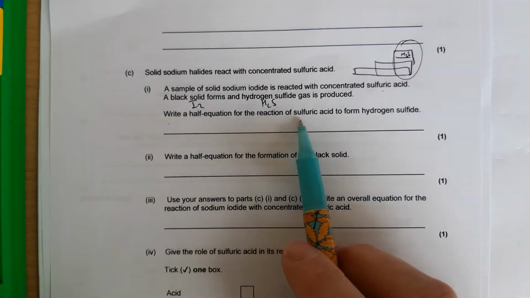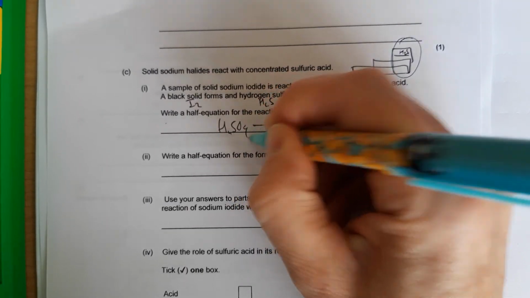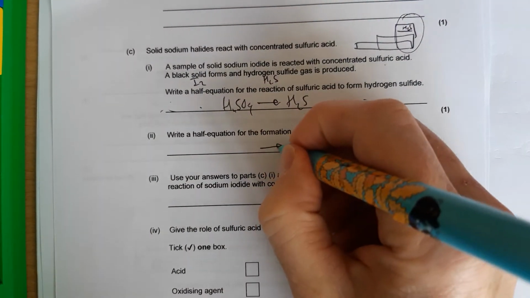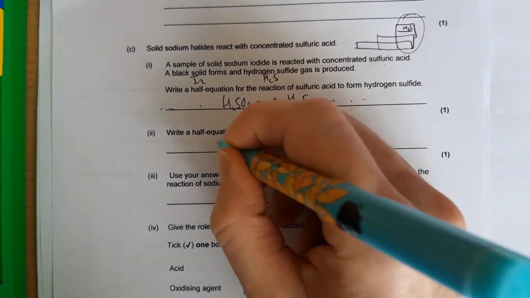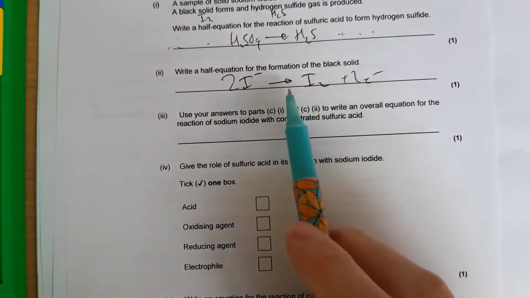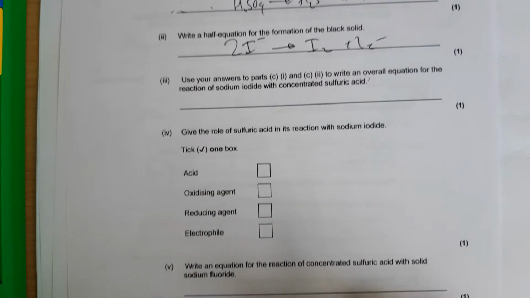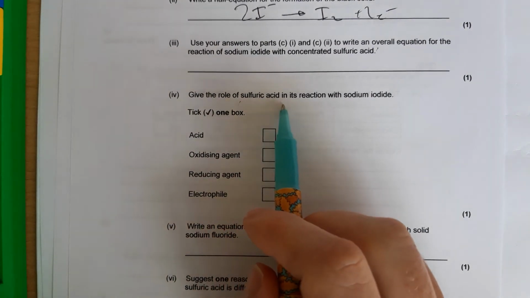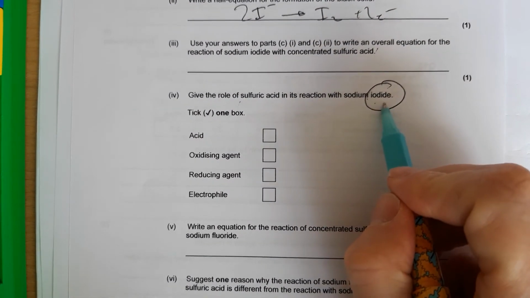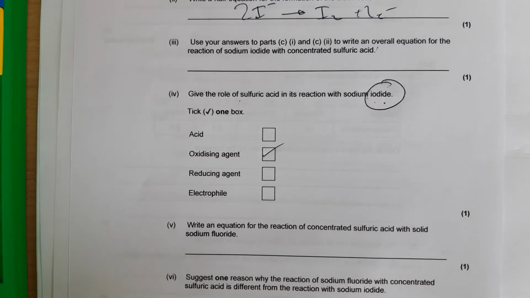Write a half equation for the reaction of sulfuric acid to form hydrogen sulfide, H2S. You write H2SO4, and then you balance it with waters and hydrogens and things. Write a half equation for the formation of the black solid. The black solid is I2, and it comes from I minus, so you do that and you do that. Use your answers to write an overall equation. Well, you multiply one of these to make the electrons the same and join them together. What is the role of the sulfuric acid in the reaction with sodium iodide? Well, you know that the iodide is the reducing agent, so the sulfuric acid must be the oxidizing agent.